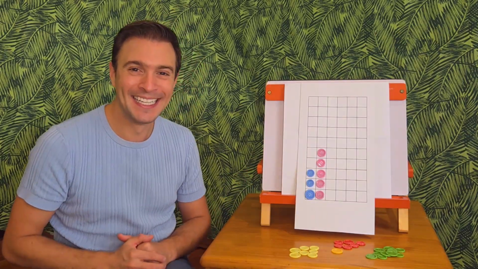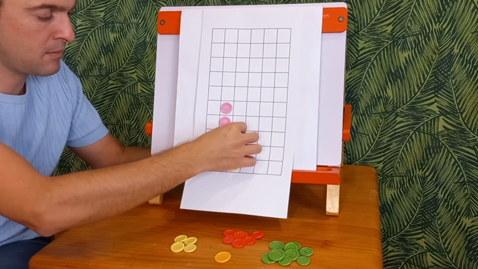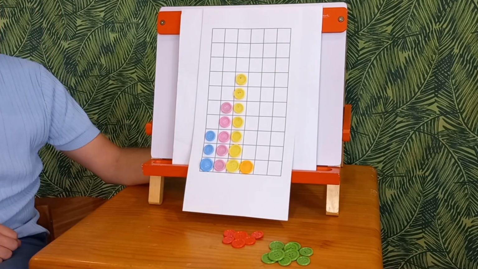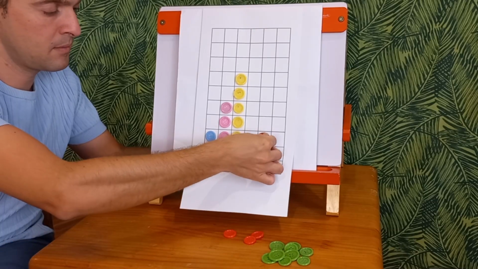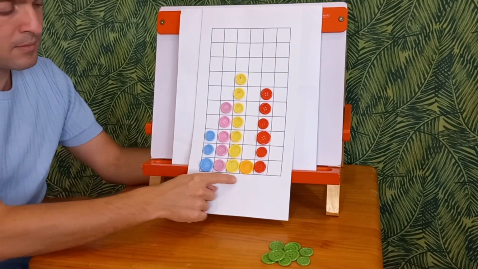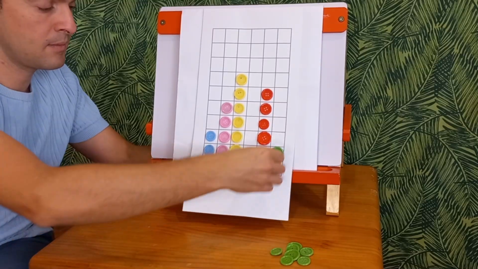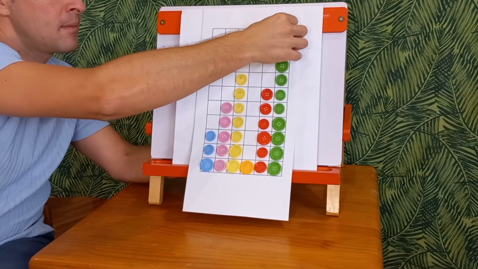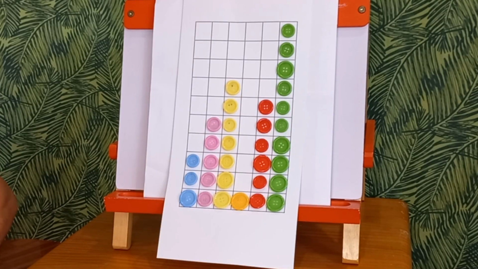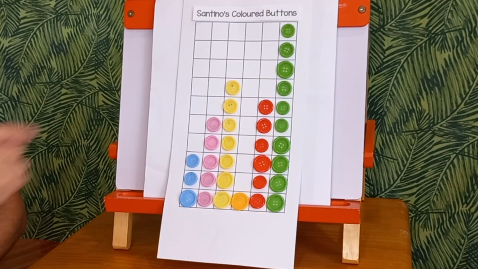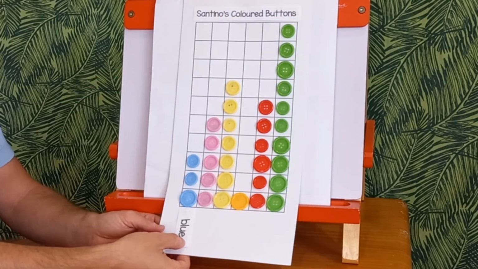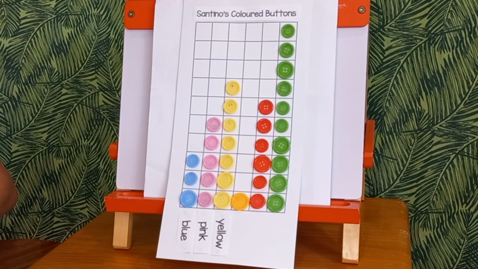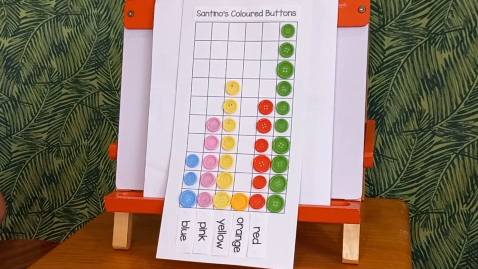Okay, let's keep going. Time for the yellow buttons. And the orange button, the red buttons, and finally the green buttons. And that's all of the buttons. Time to add my title, Santino's Coloured Buttons. And down here, I'll label the colours. Blue, pink, yellow, orange, red, and green.